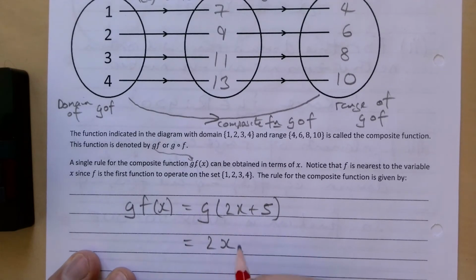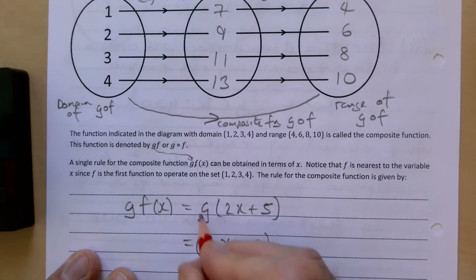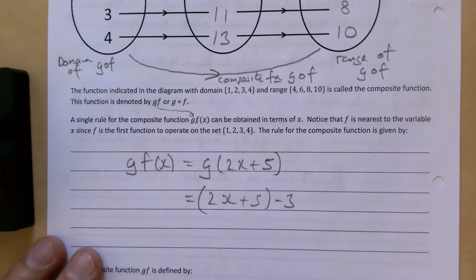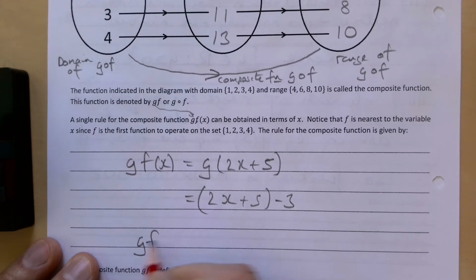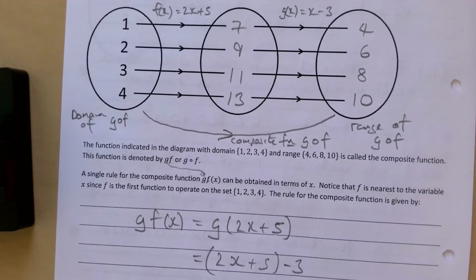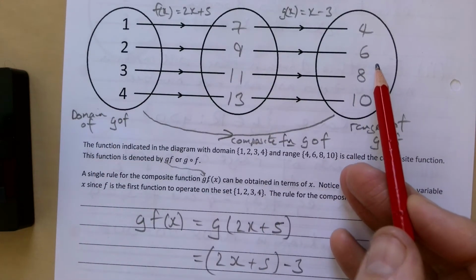So it'll be 2x plus 5, I've changed my x in g of x for 2x plus 5, take away 3. So my function g f of x is then 2x plus 2. So 2x plus 2 is a function which will take you from here straight to here without going through the middle bit.